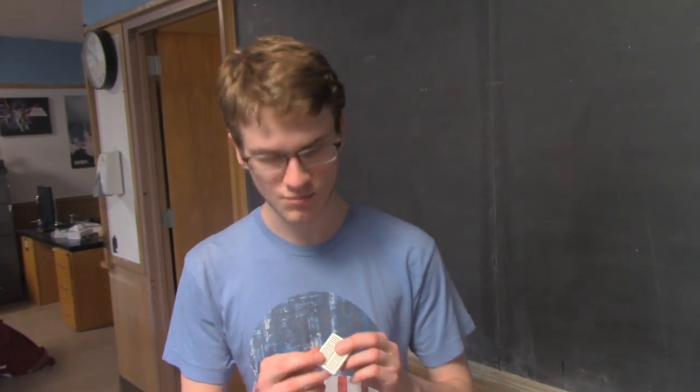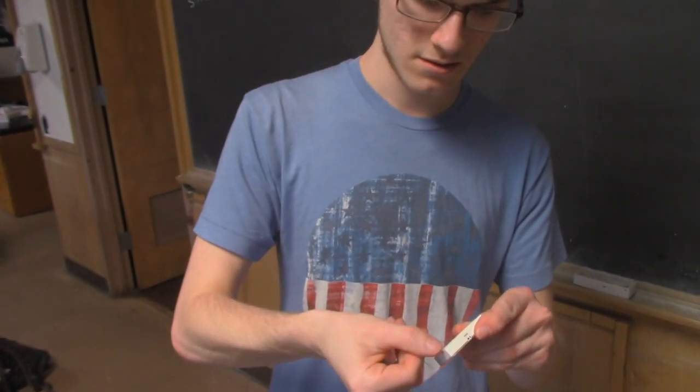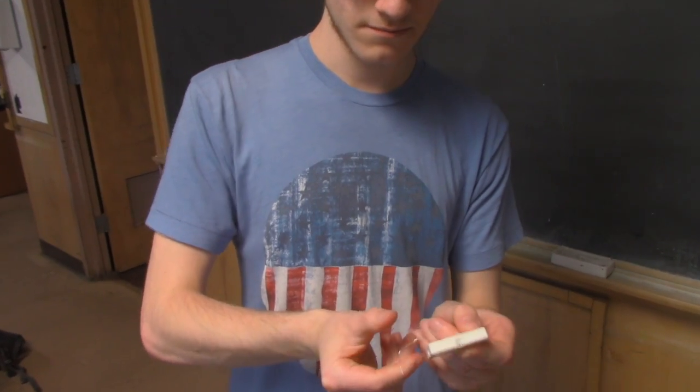And then also, this little thing that I have them plugged into is called a breadboard, and it basically has a bunch of holes on it that allow multiple things to be connected together when you push them in, like so.